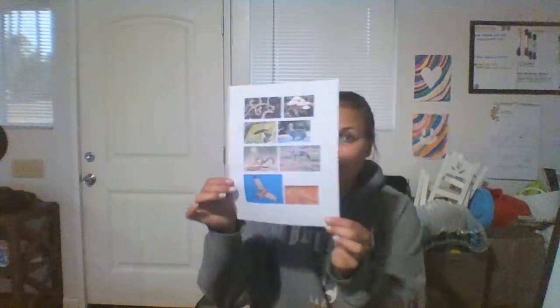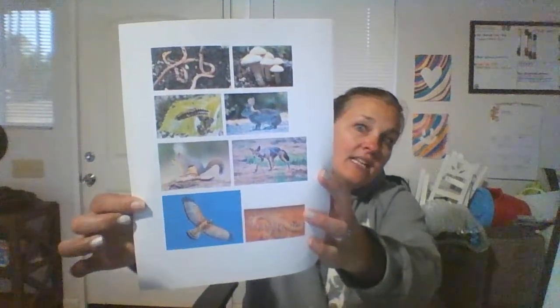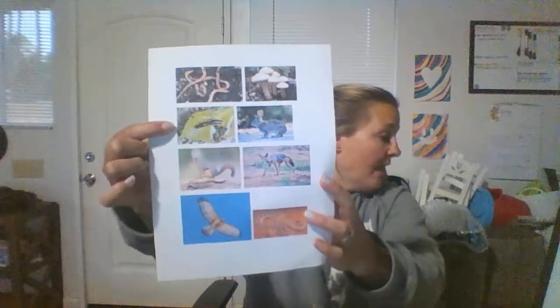So an omnivore, right? So what we're going to do today is we're talking about food chains in our ecosystem and the animals in our community. So our main project, I'm glad that we talked about decomposers, producers, and consumers. So what you're going to do is I have printed up a picture of all the animals in our community. So we have worms and we have mushrooms and we have rabbits, and this is a little caterpillar. That would be our decomposer. We've got squirrels and coyotes and hawks and snakes.